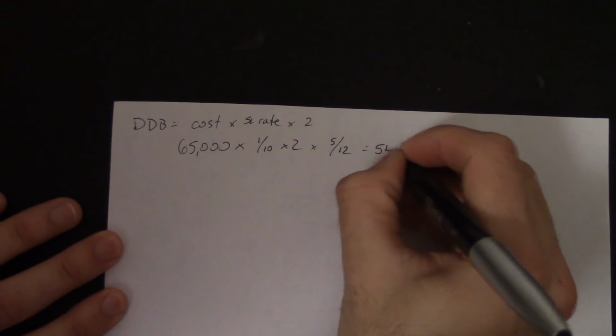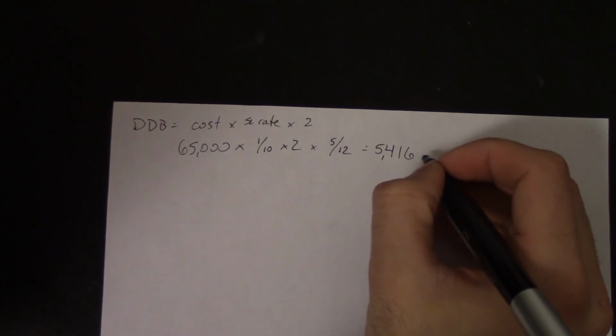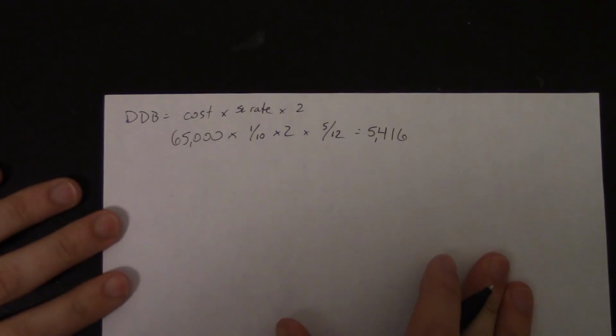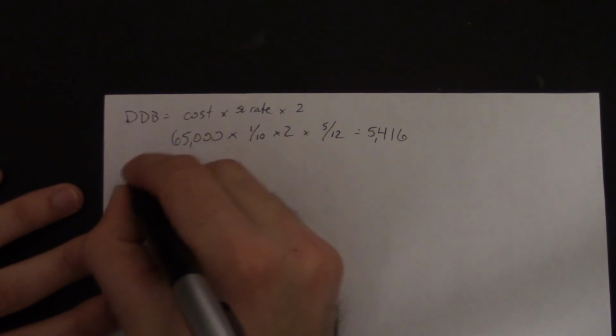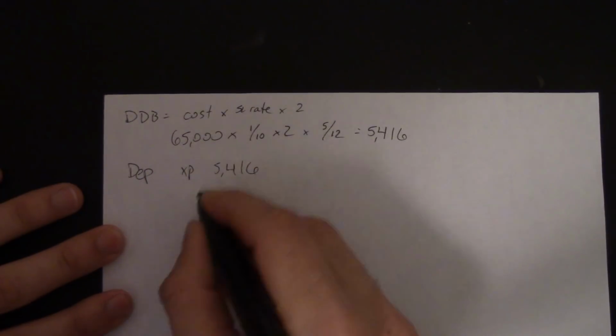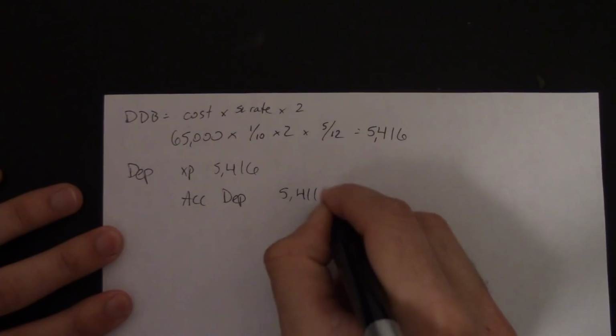And that gives us 5,416 about. So there's our depreciation expense, 5,416, and our accumulated depreciation is 5,416.